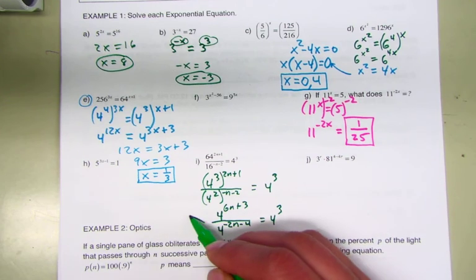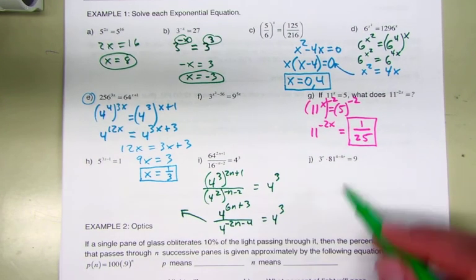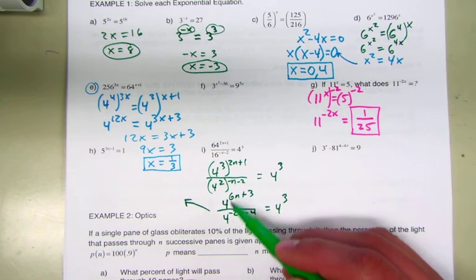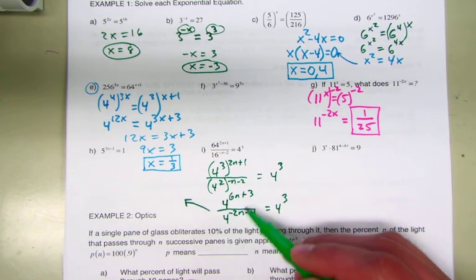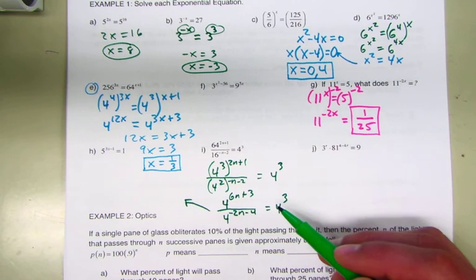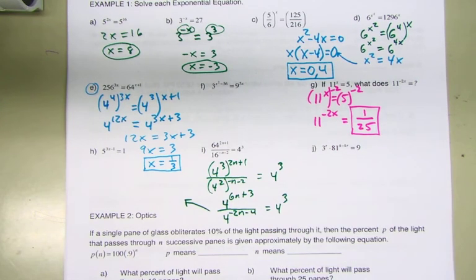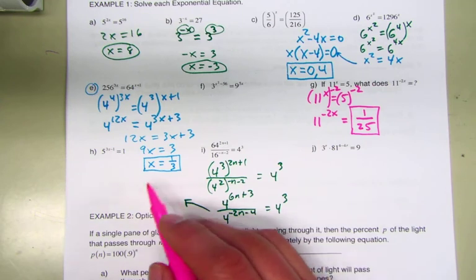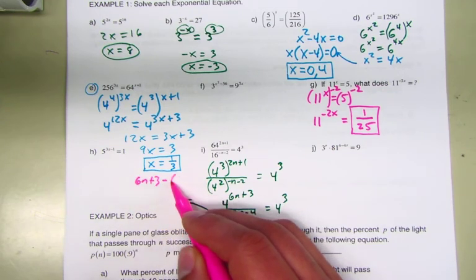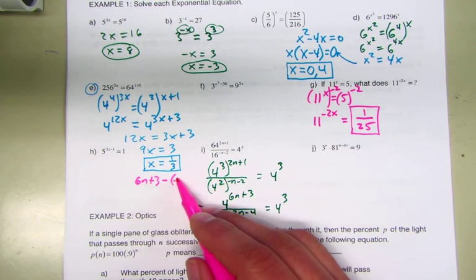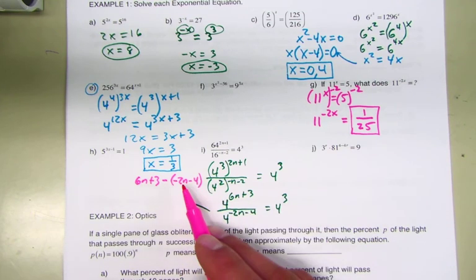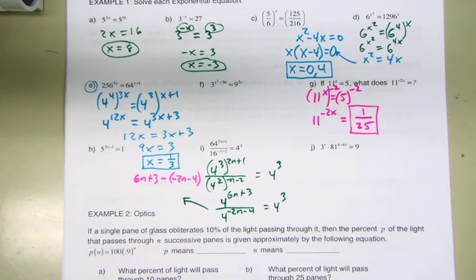I'm going to kind of slide on over this way because I want to do this one here. When we're dividing, remember the rules for exponents. When we divide the same base, what happens with the exponents? You subtract. Absolutely. So you know what I'm going to do? I'm going to go ahead and just write off to the side 6n plus 3 minus, and I'm going to put parentheses around this so I don't mess it up, the bottom exponent, negative 2n minus 4.